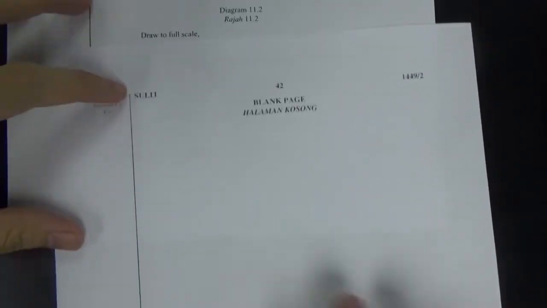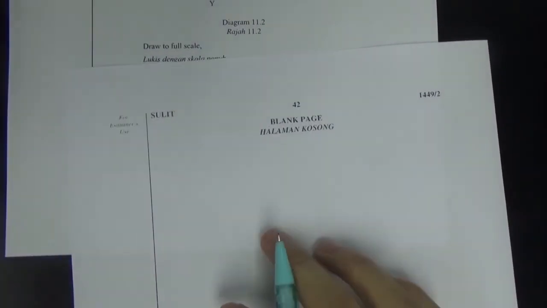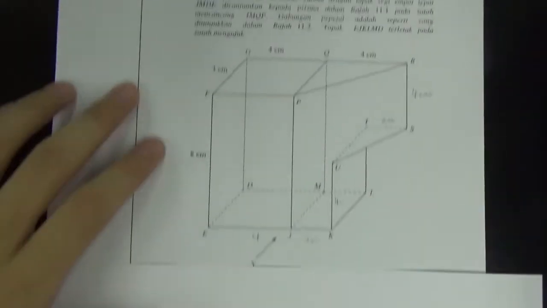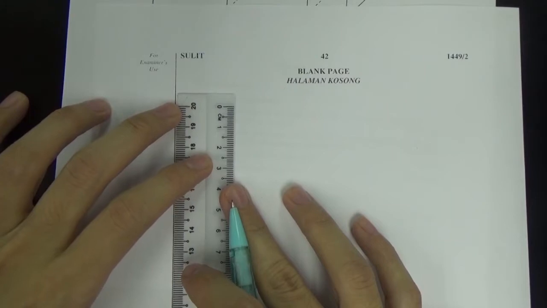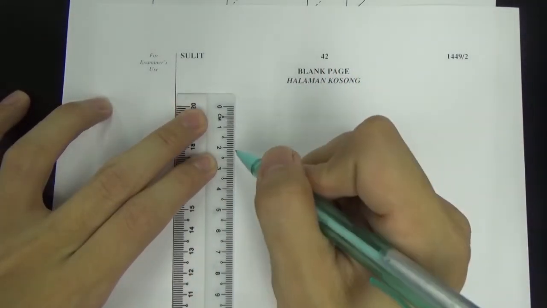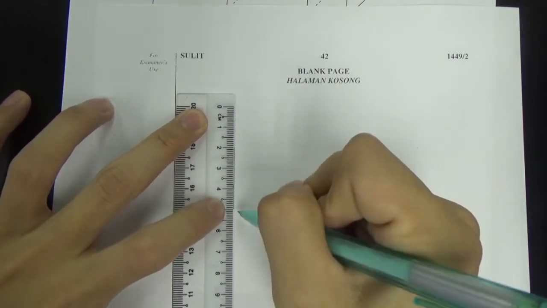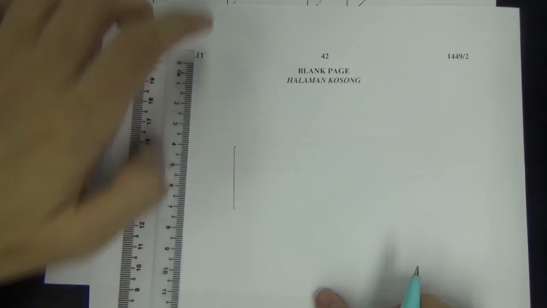Okay, right. So the easiest one, of course, is the left hand part, which is the rectangle. So again, we can use this line. We need 3 by 4. So let's draw a nice vertical line, 3 cm. Start from here. 1, 2, 3. Mark it. Okay, so 3 cm by 4 cm.